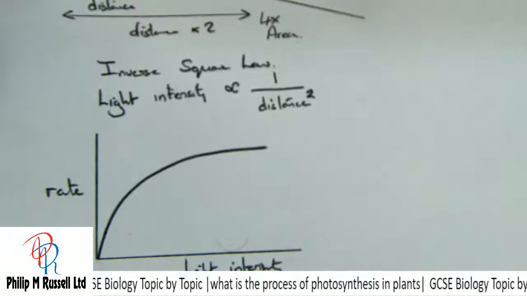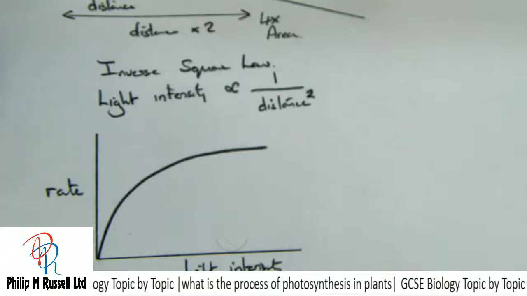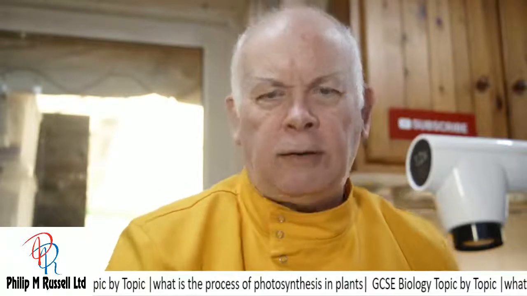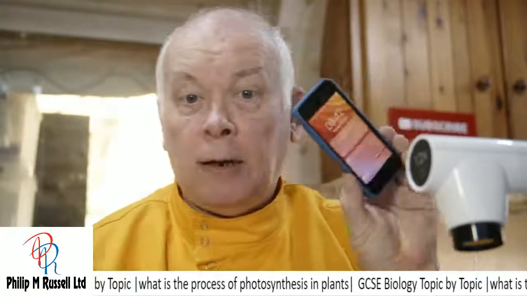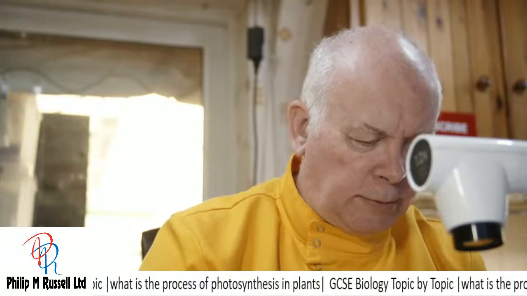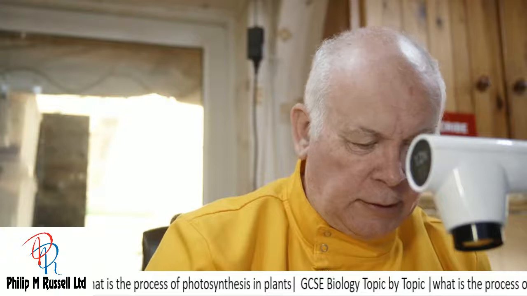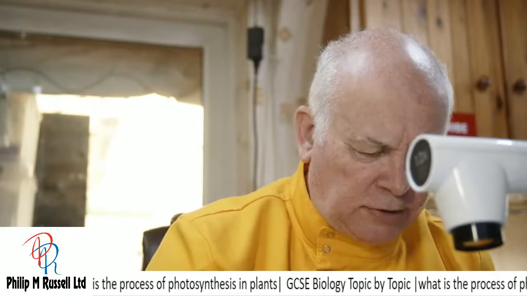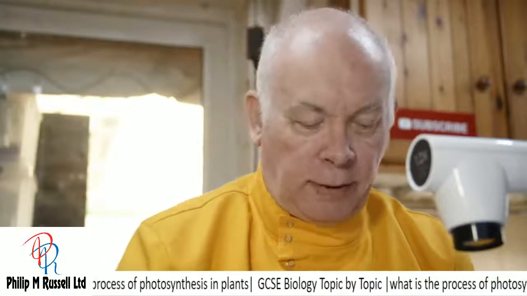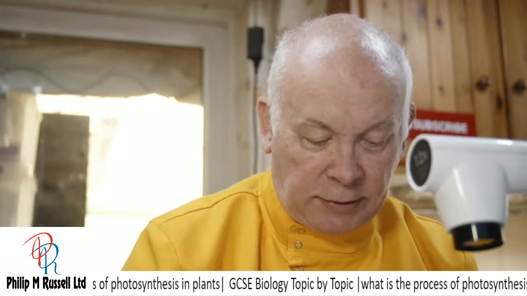Now, measuring the light intensity can be quite difficult, and you wonder how can I go about measuring the light intensity? It's going to require something quite complicated. No, it isn't. All we need is something like a phone, and we can use a phone to measure the light intensity. There are a whole series of different apps that we can get on these little phones, so that you can get a measure of the light intensity.